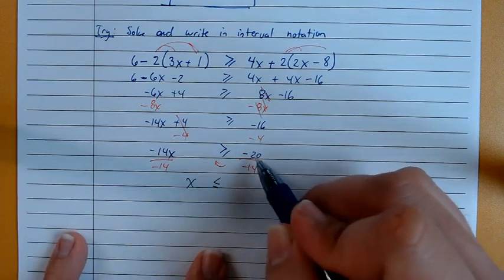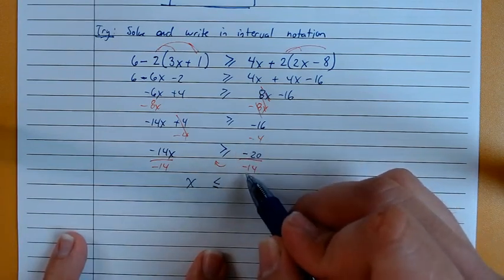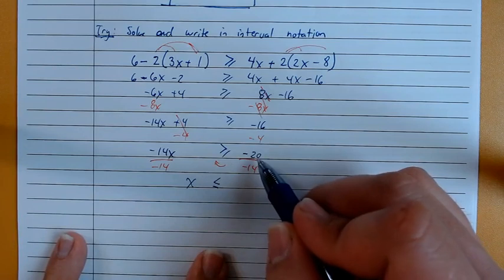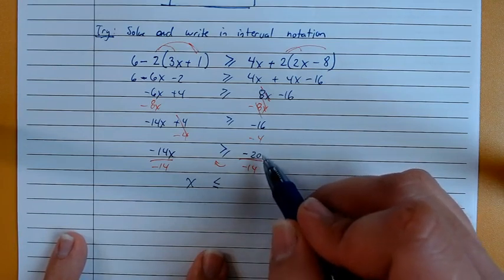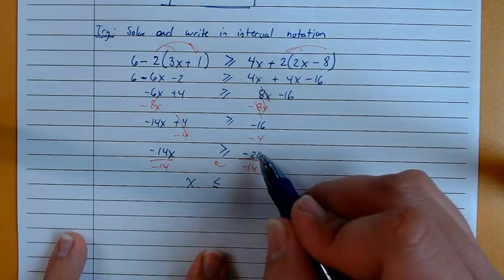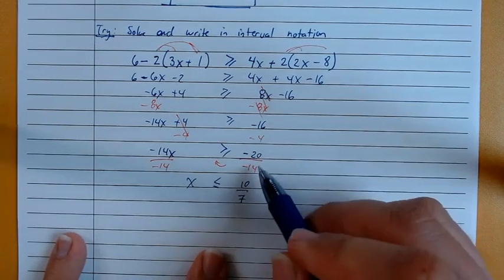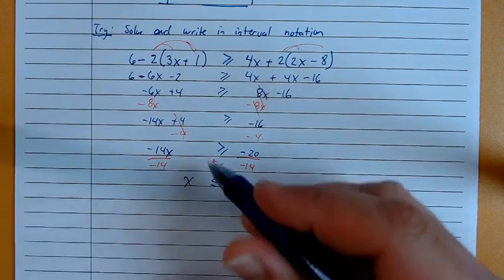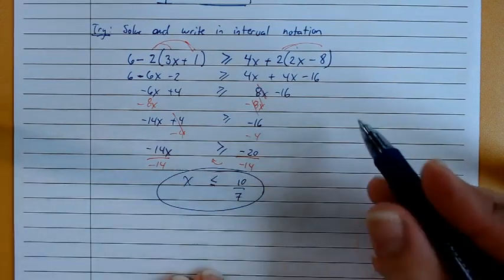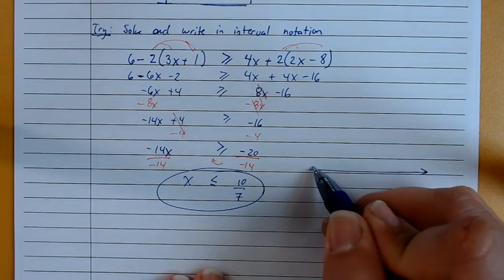And now negative divided by a negative is a positive. These don't actually divide, but I can divide the top and bottom by a common factor of 2. So 20 over 14 will reduce to 10 over 7. And there we go. Here I have a result, which I can now write in interval notation.